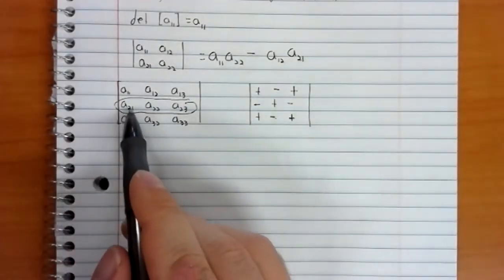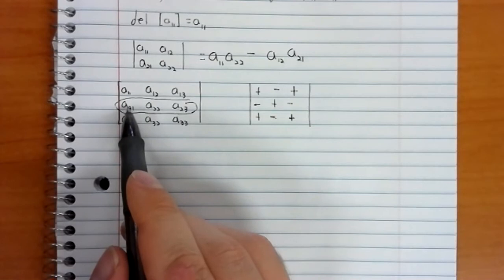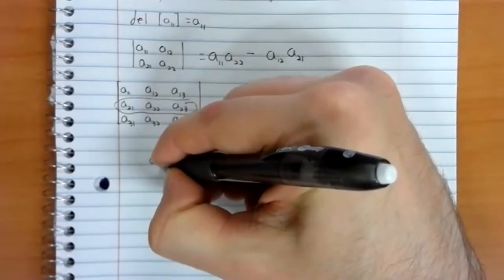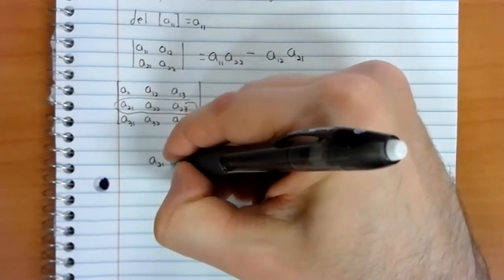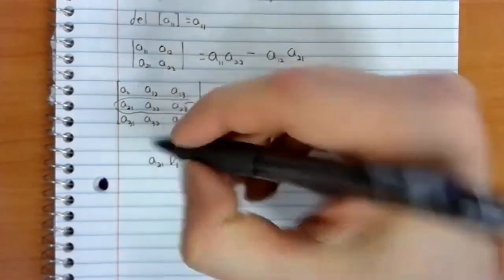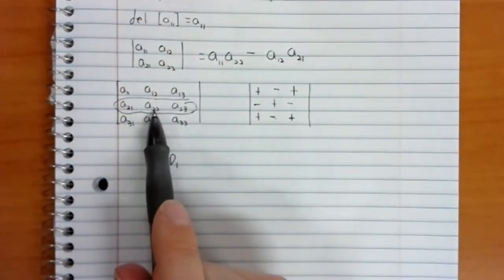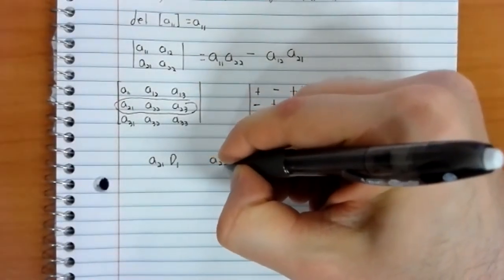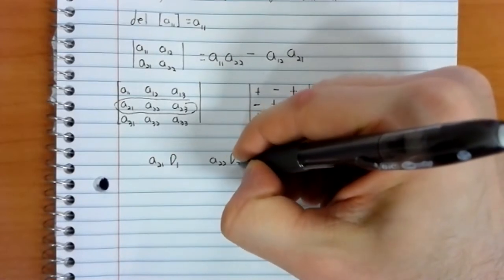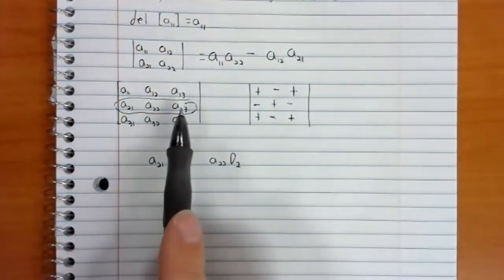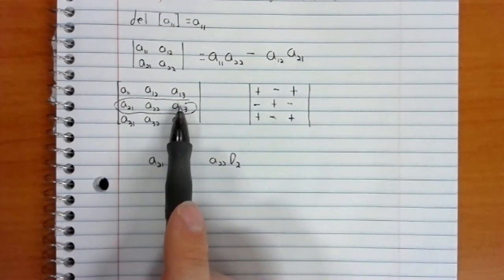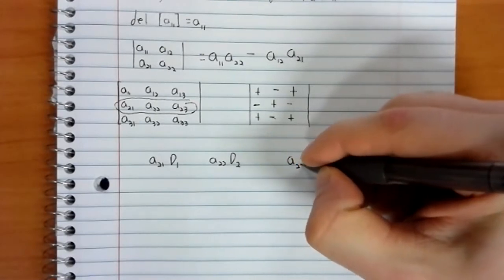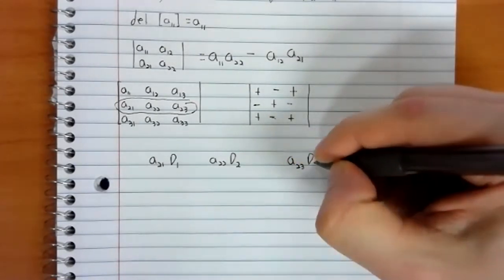We're going to multiply this first element by something. Multiply this second element by something, and multiply this third element by something.